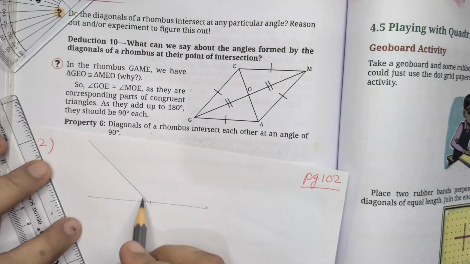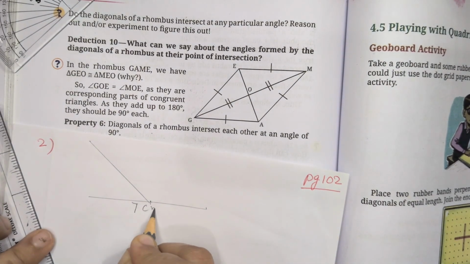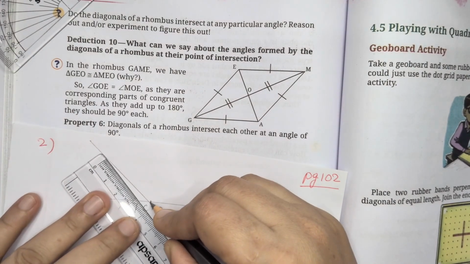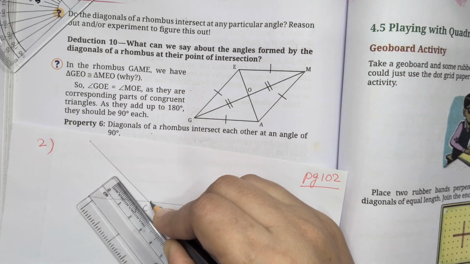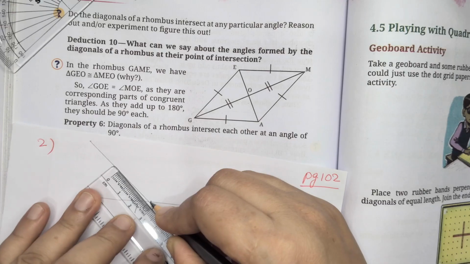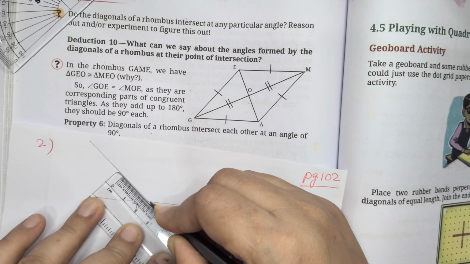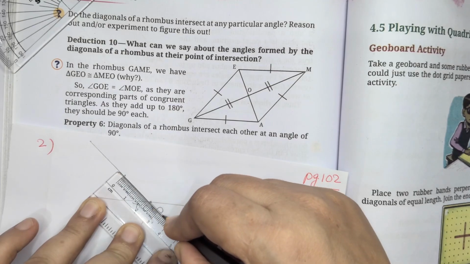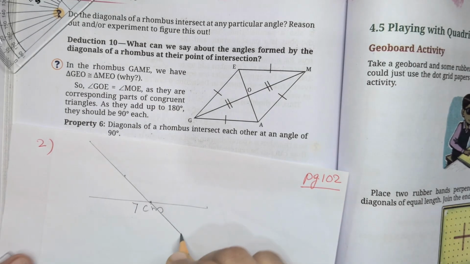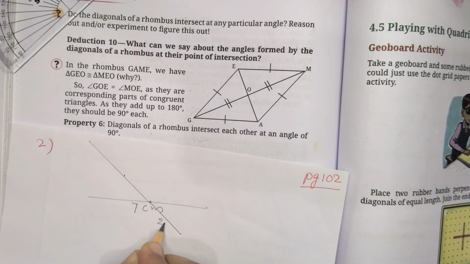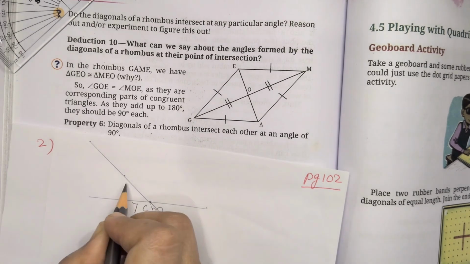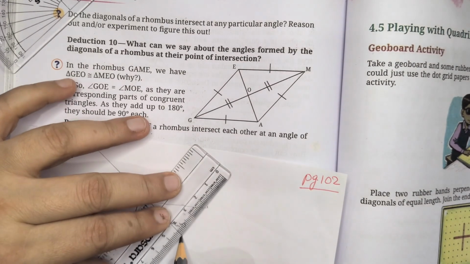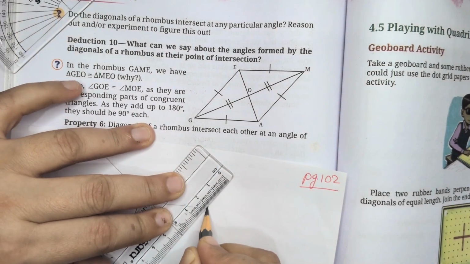We know that this is the first diagonal with 7 cm, next one with 5 cm. For 5 cm we need only 2.5 cm in this direction. So mark that 2.5 and extend that diagonal to this side, 2.5 cm. So now we extended this as 2.5 cm, this also 2.5 cm. Now join these endpoints.